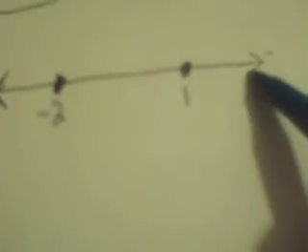Now, the easy part is to choose points greater than your greatest point, less than your least point, and something in the middle. So we'll start with the middle, which is easy. We'll put in 0. It's my preference. For greater, we'll go with 2, and the lesser point, negative 3. Okay?